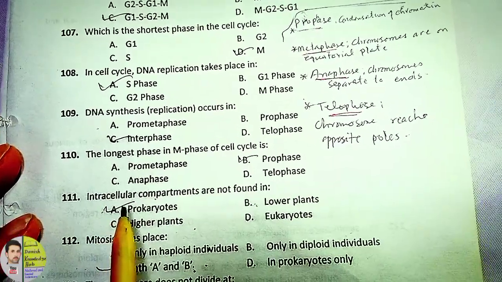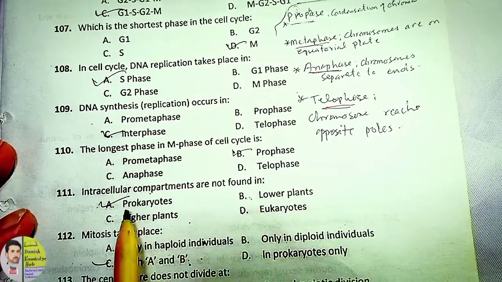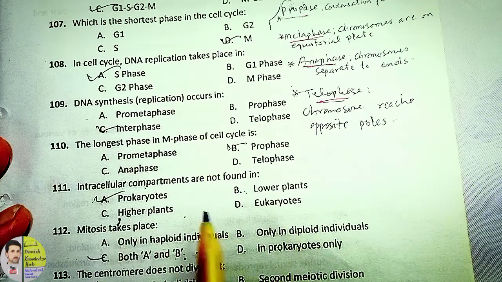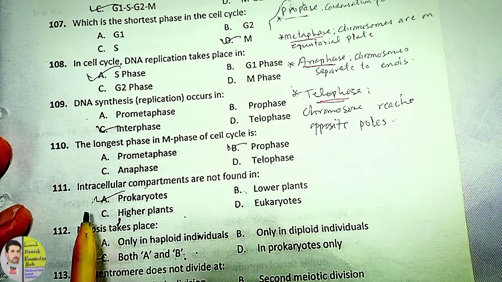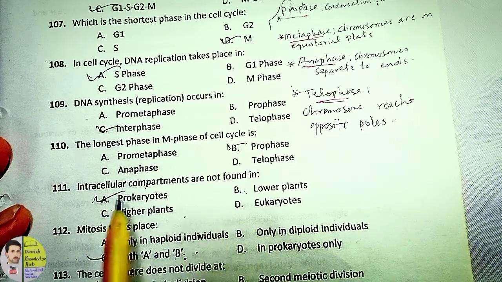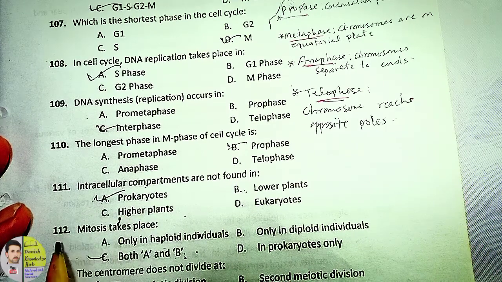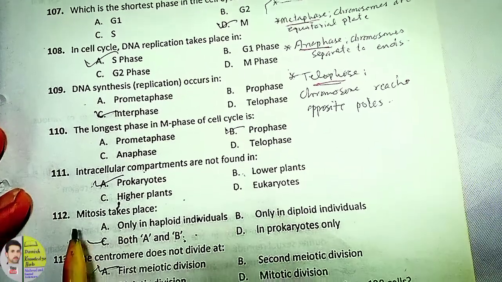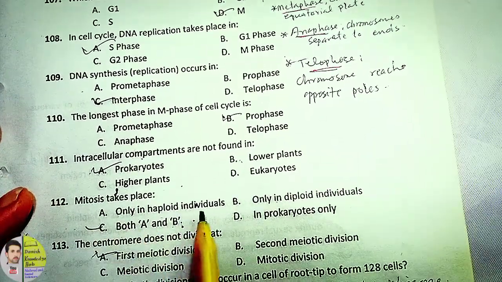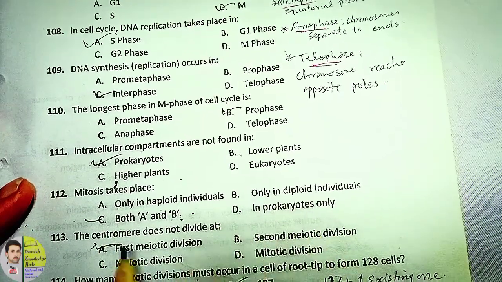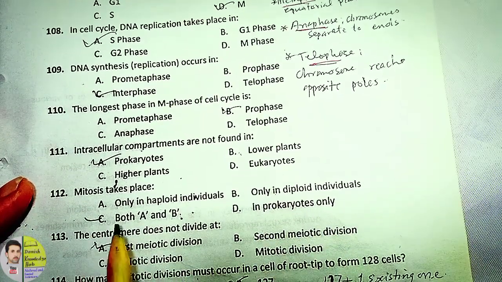111. Intracellular compartments are not found in prokaryotes. Option A prokaryotes, B lower plants, C higher plants, D eukaryotes. So intracellular compartments are not found in prokaryotes. So option A is the correct option. 112. Mitosis takes place. Option A, only in haploid individuals. B, only in diploid individuals. C, both A and B. D, in prokaryotes only. So the correct option is C, A and B.